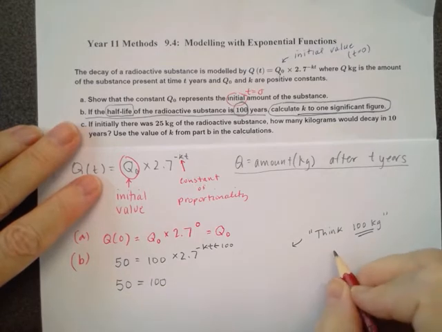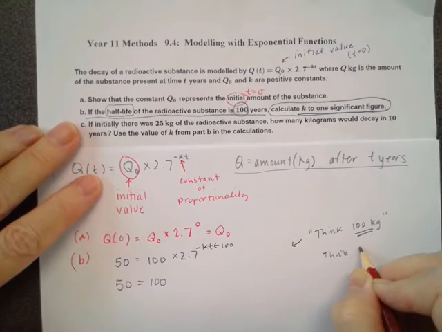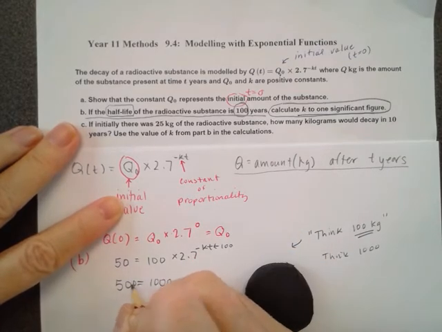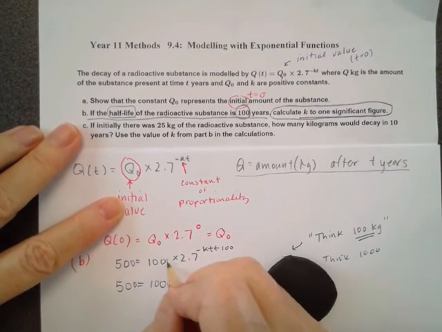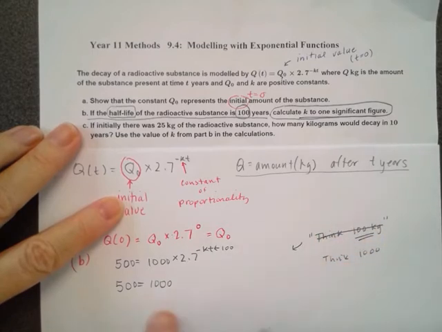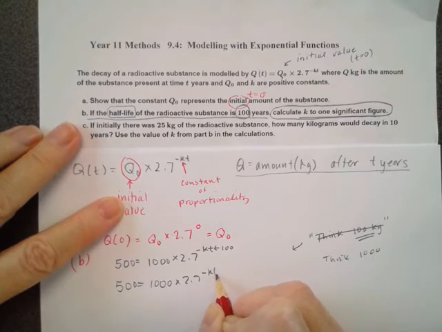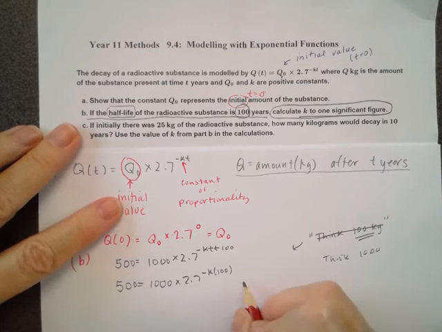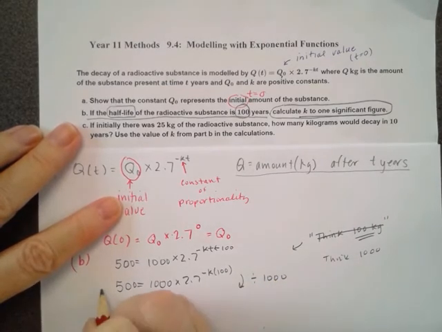Could you have picked 1,000 and put 500 here? Yeah, it doesn't matter which one you pick. Pick some value and then have it times 2.7 to the k times 100. So I'm first going to divide by the initial amount. That's always the first step, and now you'll see something really good.